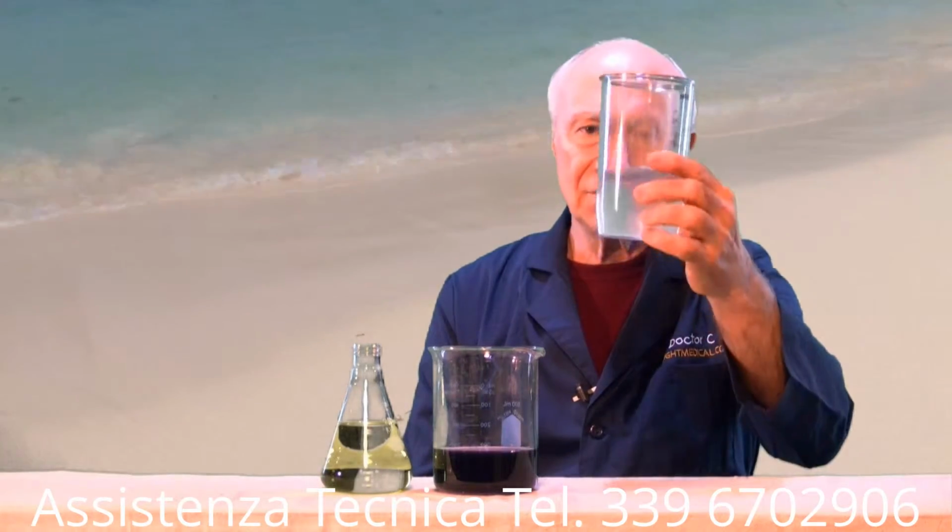In this container I have a saturated solution of salt water. That is, the water holds as much salt as it can. If I put more salt in there, it won't dissolve.